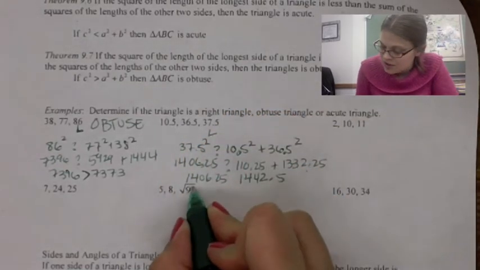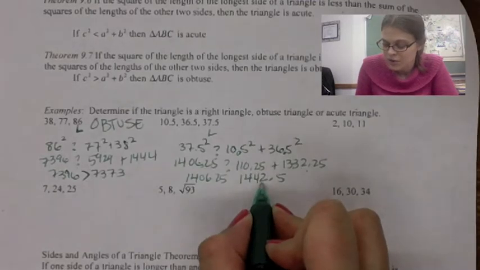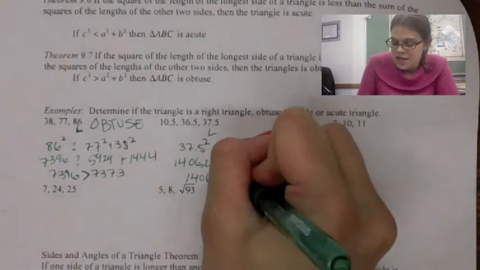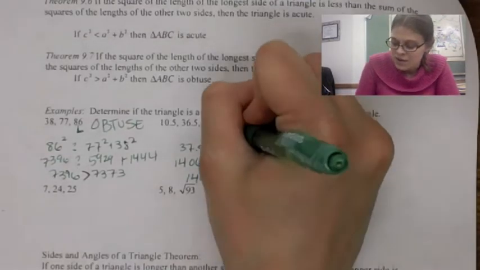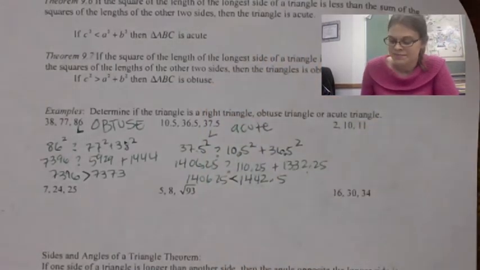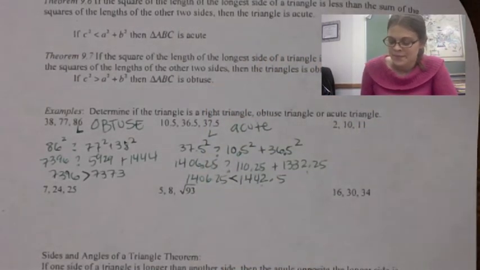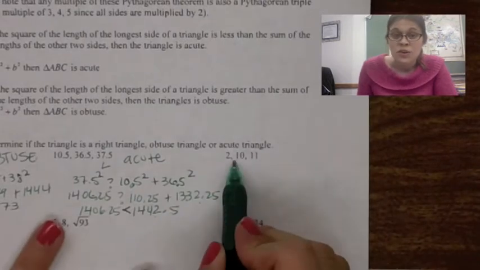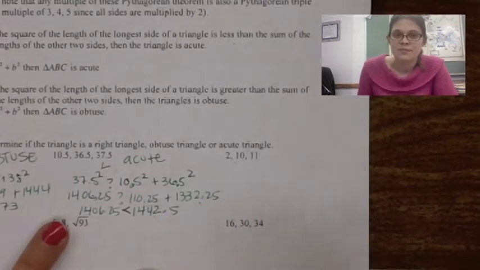So is 1406 less than, greater than, or equal to 1442.5? It's going to be less than, so this is going to be acute. Okay? Try this one on your own, see what you come up with.